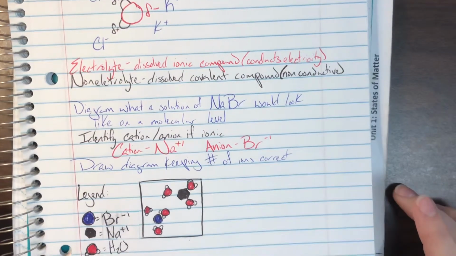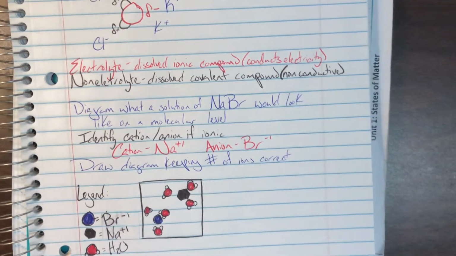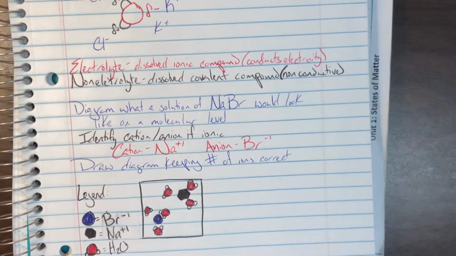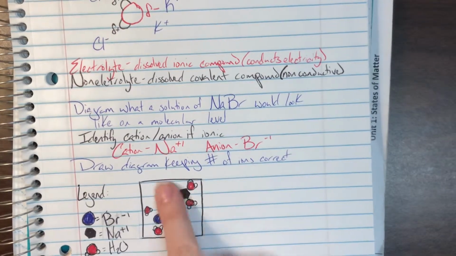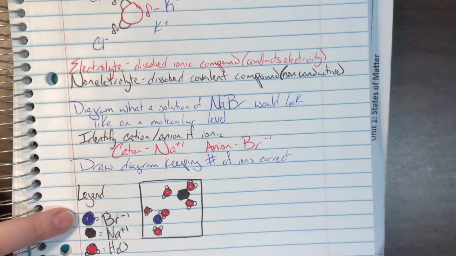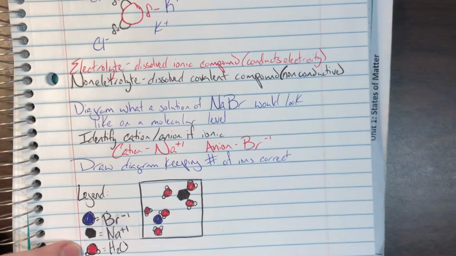So here you can see that I have my solution. You can also see that I decided to go with a little bit more of a picture style drawing rather than keep the compounds as Na and Br, just because I thought that it would look nicer and it's a little bit cleaner. So I created a legend over here. I have bromine being a blue circle, I have sodium being a black hexagon, and I have water maintaining that little Mickey Mouse style.